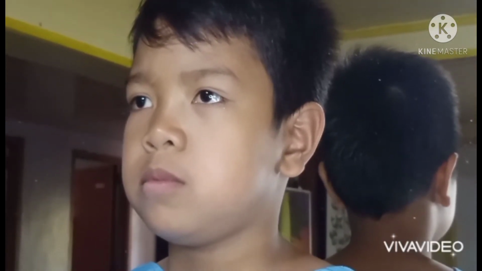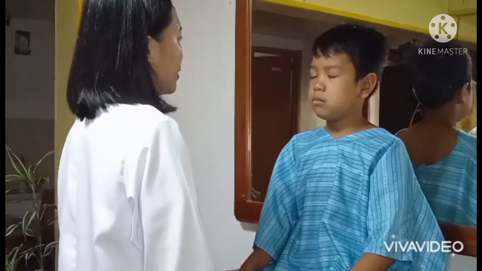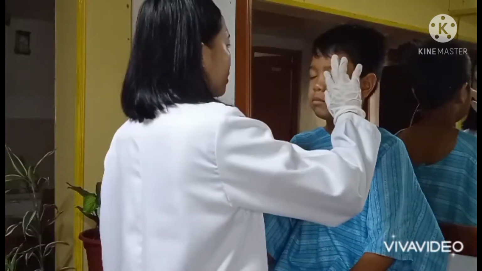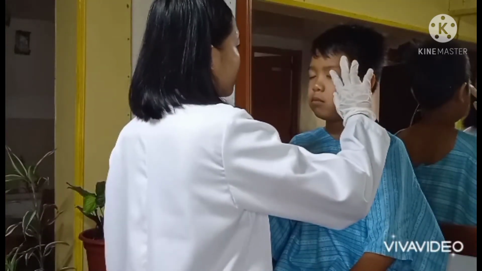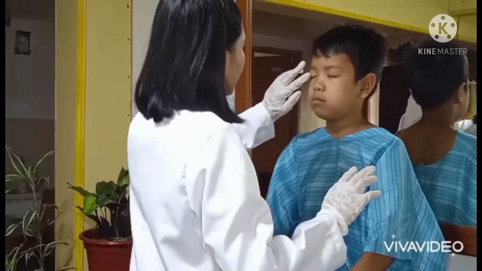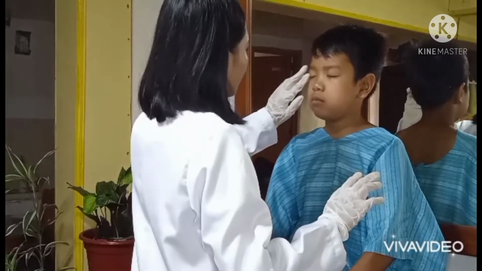Now we are going to test the oculomotor nerve by asking the patient to close his eyes. The eyelids should move symmetrically without tremors. Gently palpate the eyelids for nodules or tenderness.